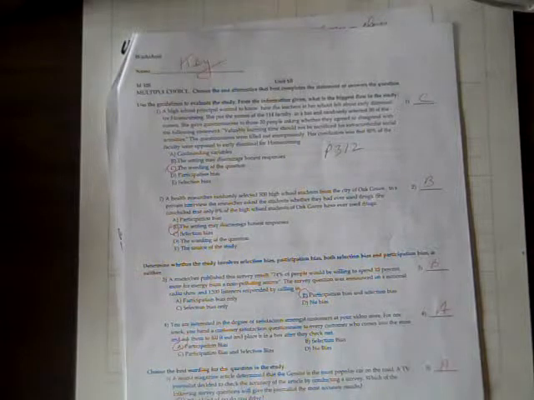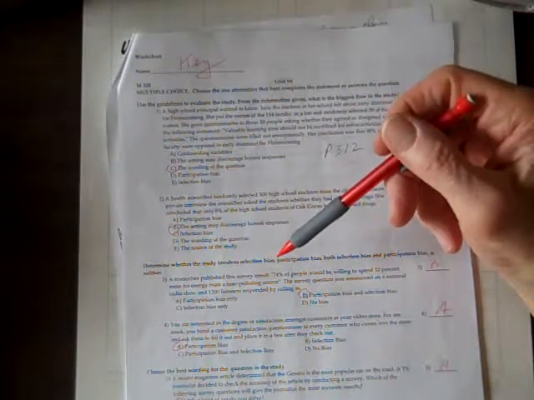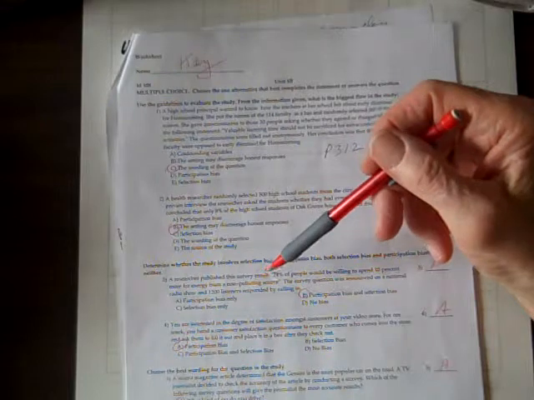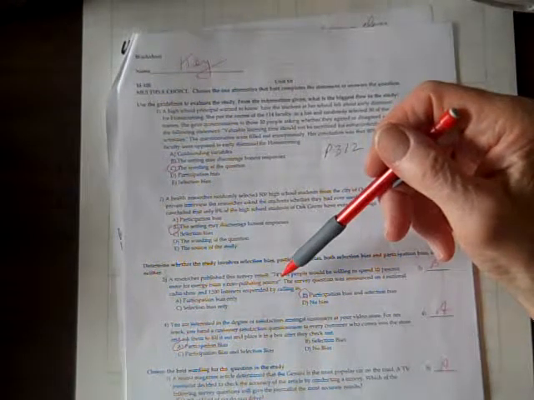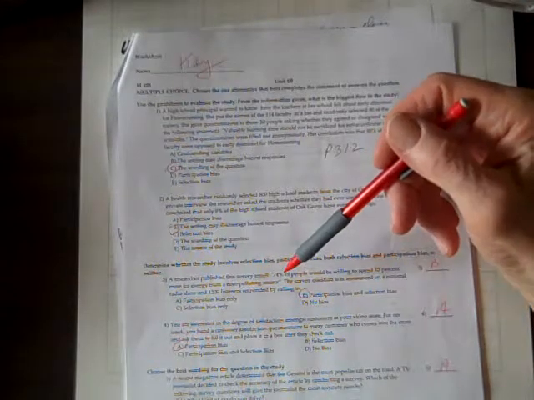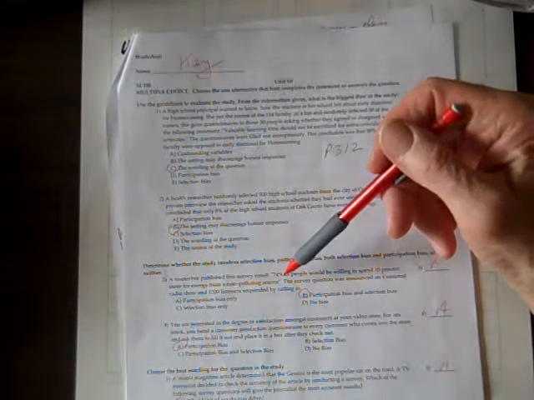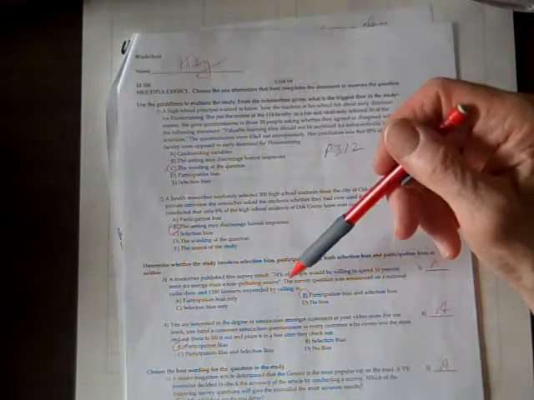And the question is, what kind of bias is this? Well, first of all, it's participation bias, because if you have strong feelings, you might participate, but otherwise you won't.